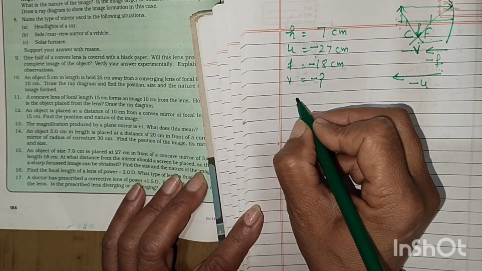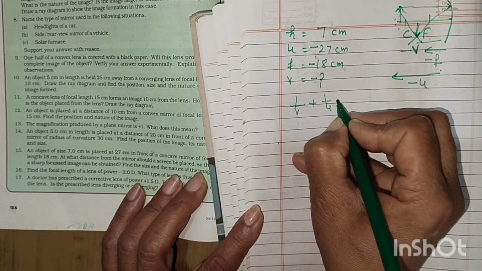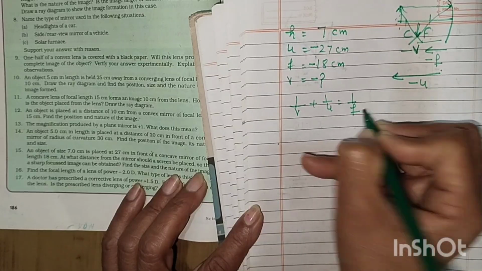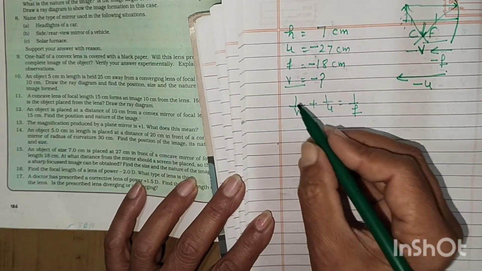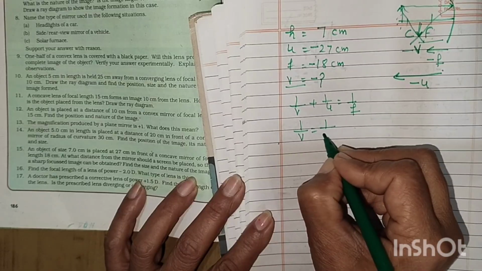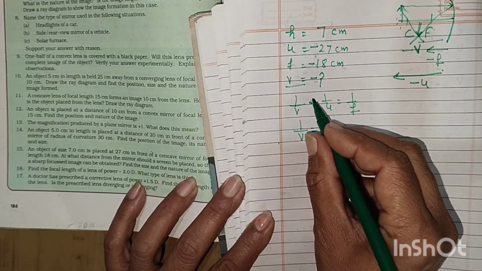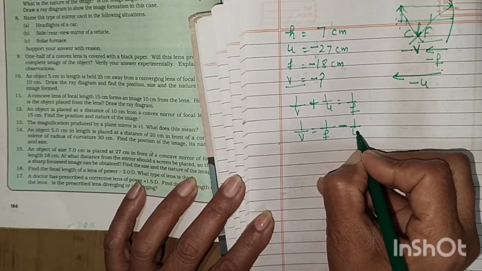Now write down the formula. 1 by v plus 1 by u is equal to 1 by f. Now again find out the v, then change into this side, it becomes minus.